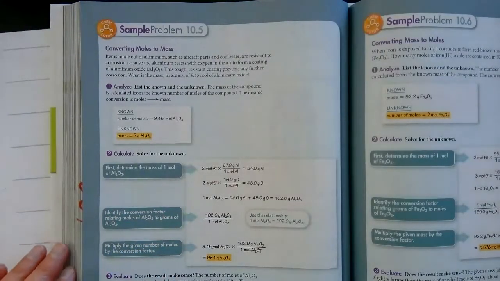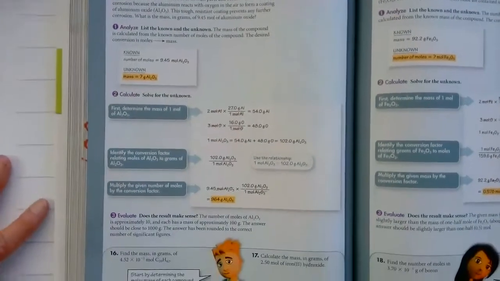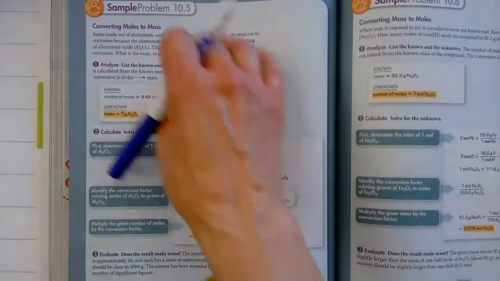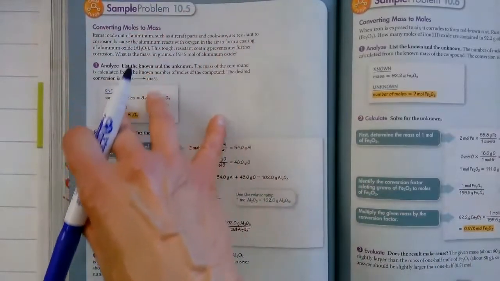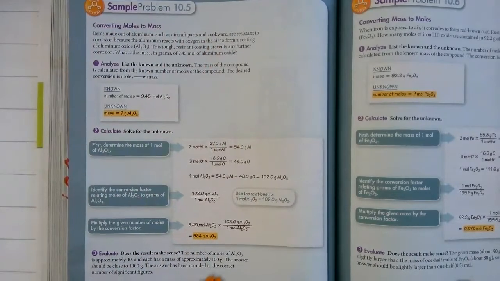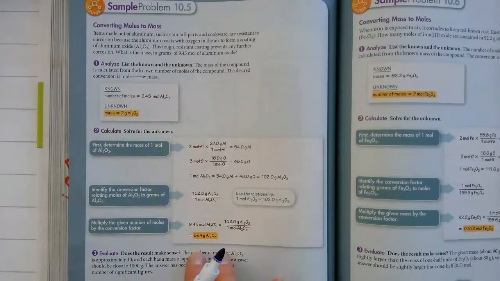The first problems I'm going to work with are the sample problems, 16 and 17. Remember that when you work through these, it's always important to read and look at the analysis that introduces the problems. If you look above, it walks you through the process, and I'm going to do that as well.